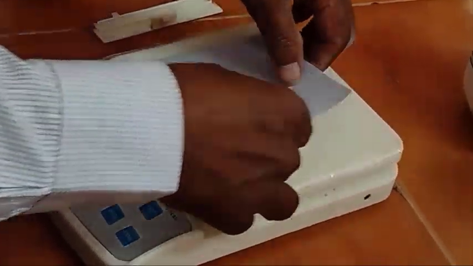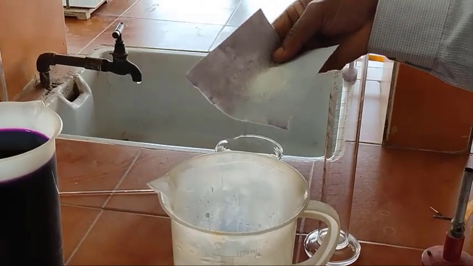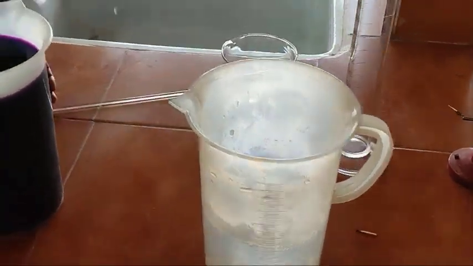So you take this substance and dissolve it. Okay, this is 1 liter. Now dissolve it and of course stir it. Now take the weight of the empty paper.